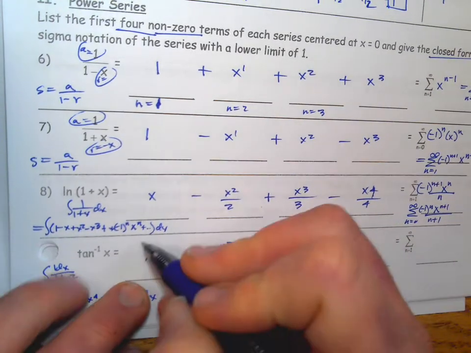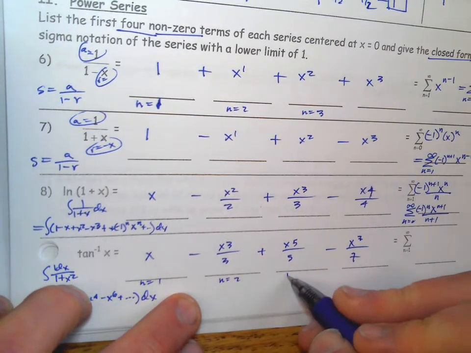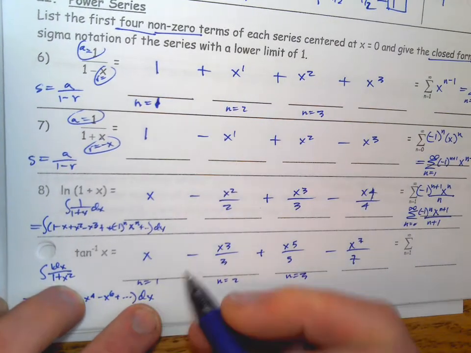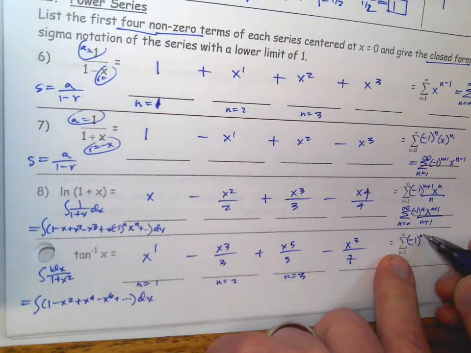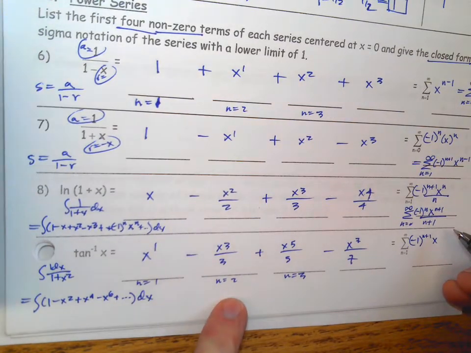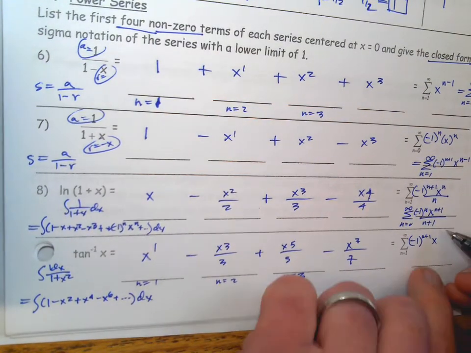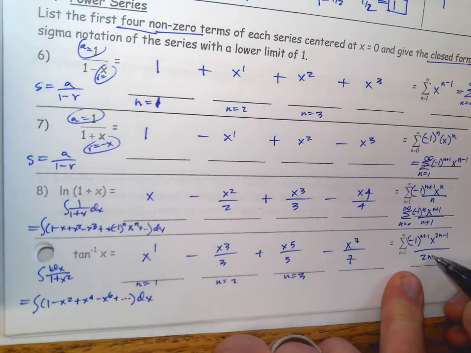Now, if we start at n equals 1 here, n equals 2, n equals 3, it looks like it's double. It's x, there's a negative 1 to the n plus 1, and then it's x to the 2n minus 1 over 2n minus 1.